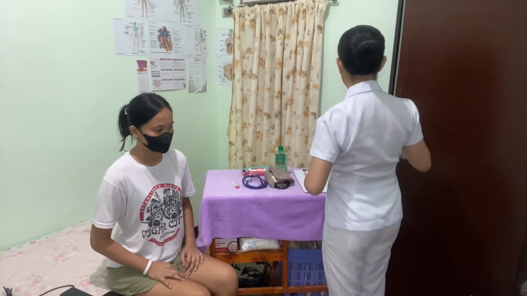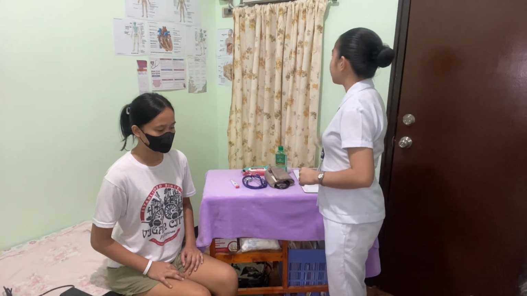Prior to the conduct of this procedure, I am going to close the door for the patient's privacy, and adjust the light and the room temperature.